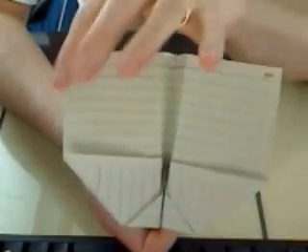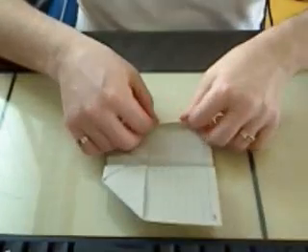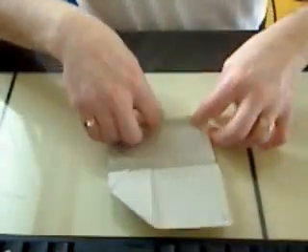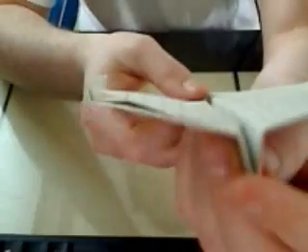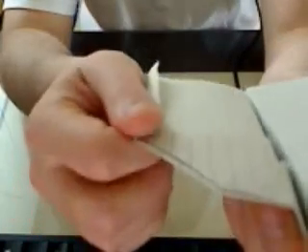Now we need to fold the wing edges up. I usually go about 8 or 9 millimeters or so, maybe about half the thickness of my finger. You fold the edge up 90 degrees. This helps to keep the airplane a little bit stable. Do the same thing on the other edge.